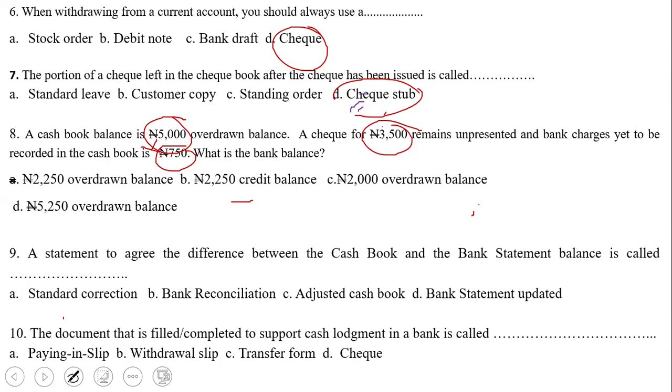5,700 will now remove our 3,500. 5,700 minus 3,500, the answer is 2,200 overdraft.